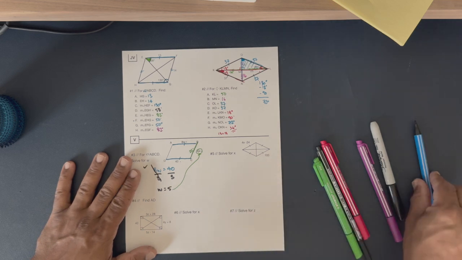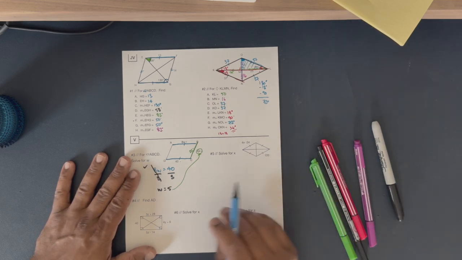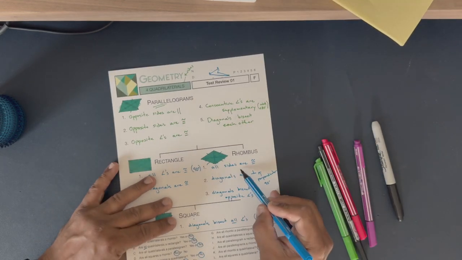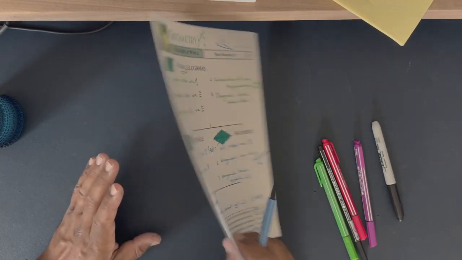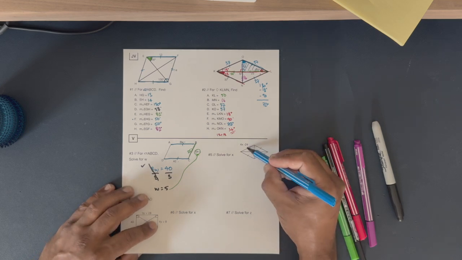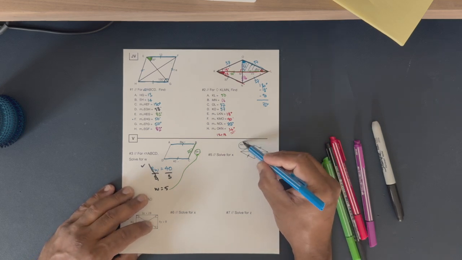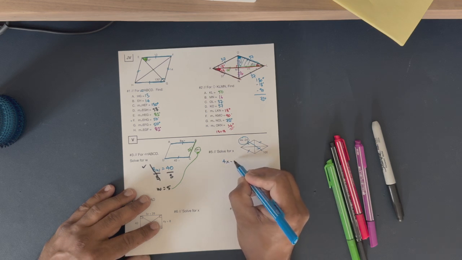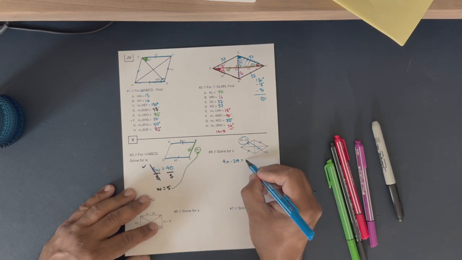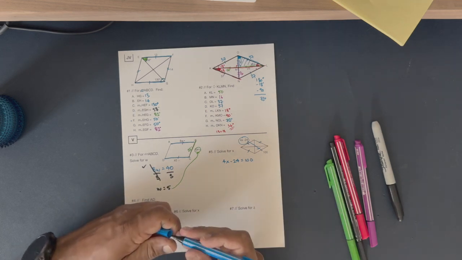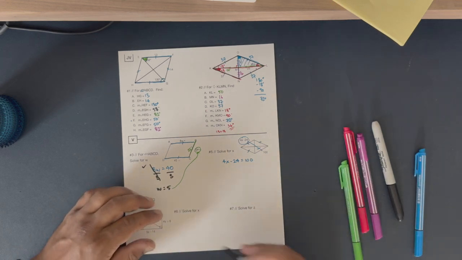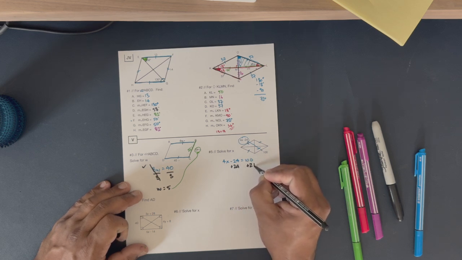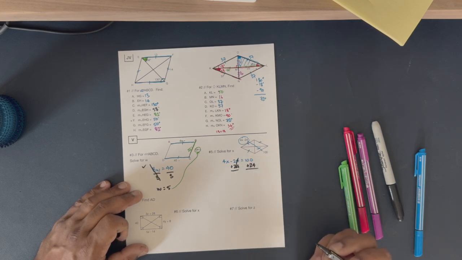Number 5. Here we've got a rhombus. How do I know that? It's got 4 equal sides. All sides are congruent, so it's a rhombus. So these are all the same. So here's your algebra. That equals that. So 4x minus 24 equals 100. This is definitely more algebra than geometry at this point. I'm going to add 24 to both sides.